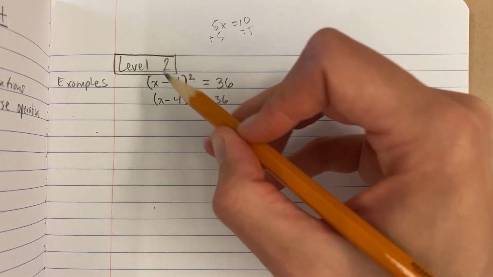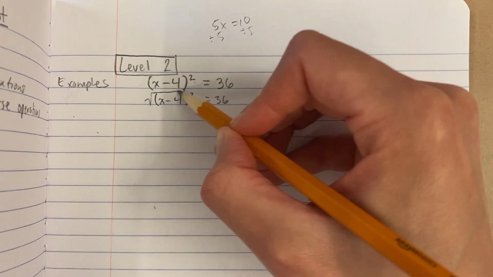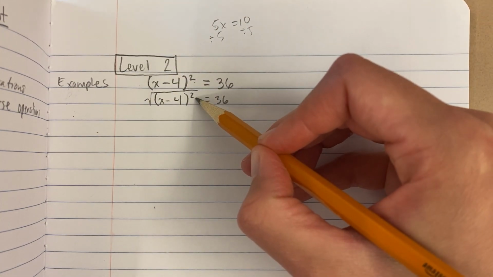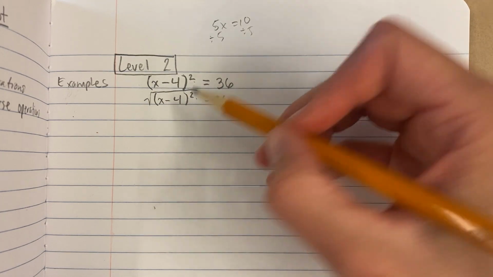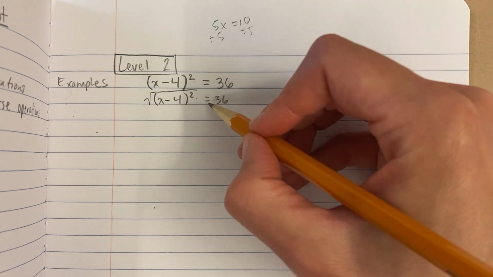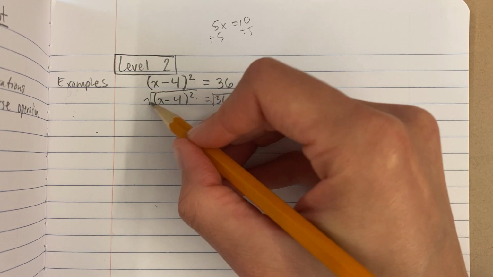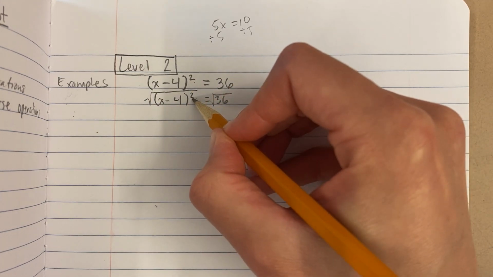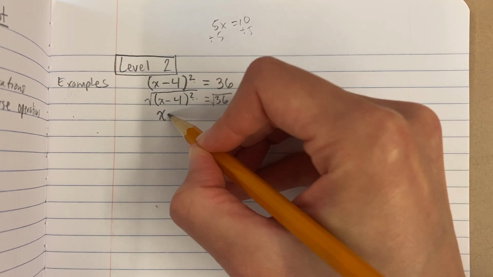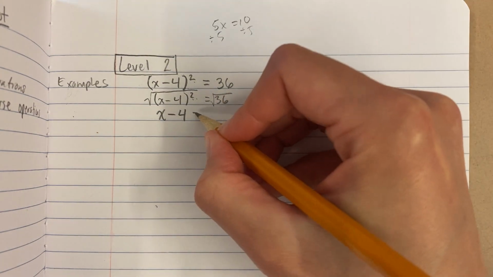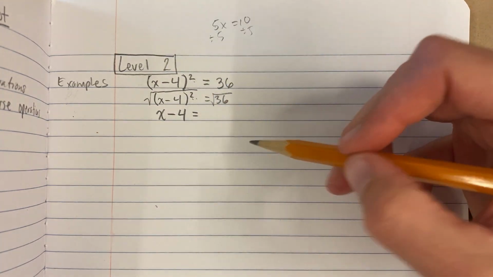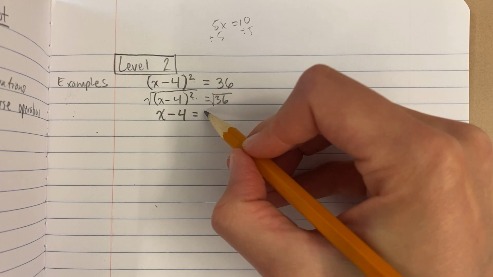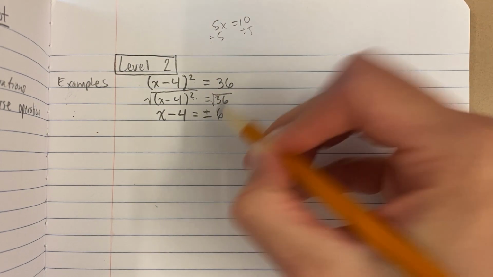This is my choice. So my choice right here is that I'm going to square root because I see squared and I know that I use inverse operations and square root is the inverse of squared. If I square root on one side, I got to square root on the other side. So this square root and this squared, they undo each other. So what I'm left with is x minus 4. Now over here, remember square root, I have a positive and a negative square root. So I write it like this, plus or minus 6.